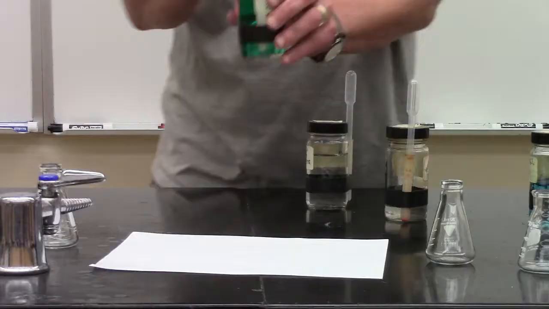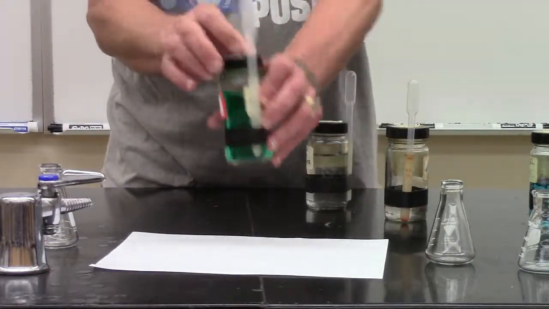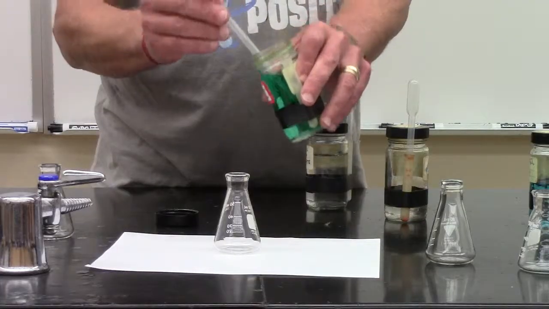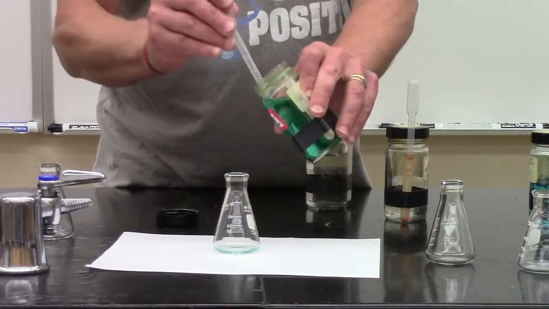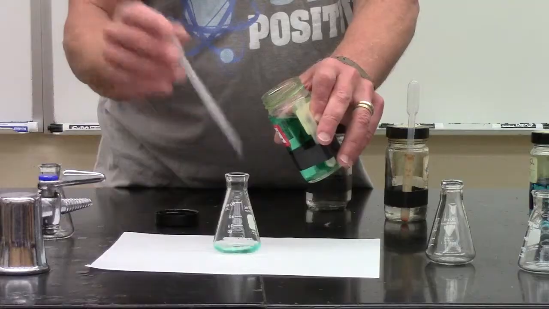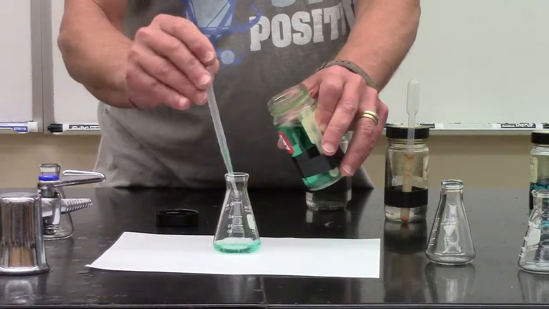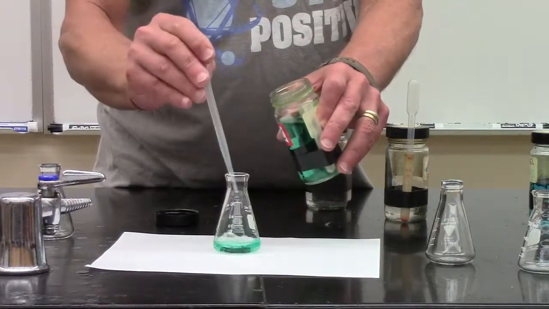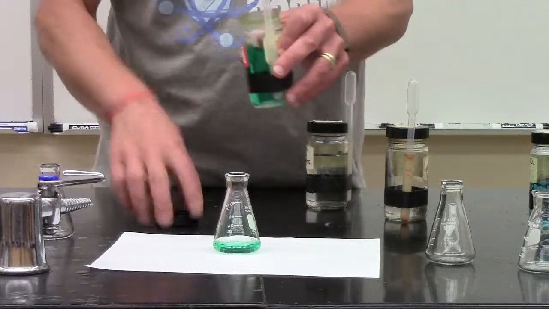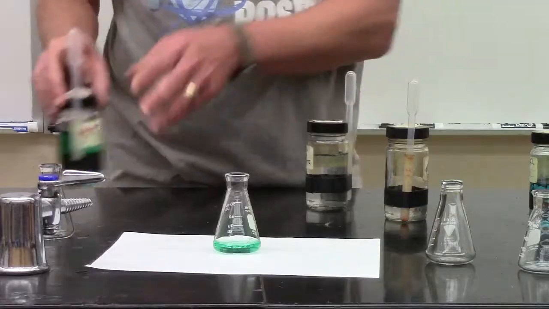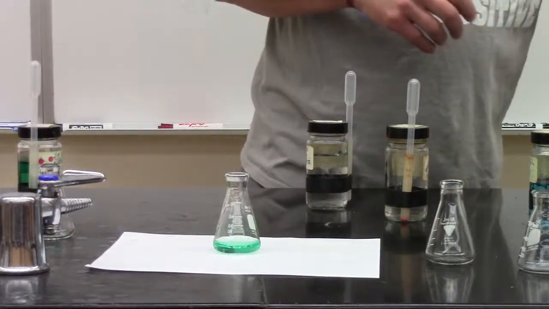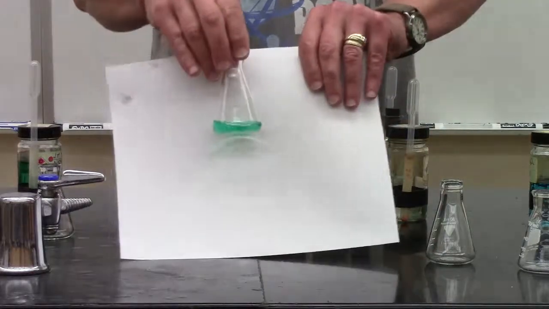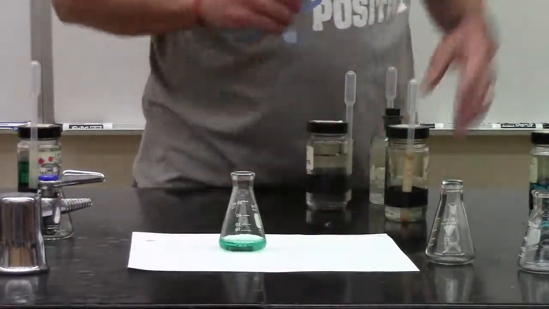Here I have some nickel chloride. As you can see, it's very green. We'll put some in this little beaker here, this little flask. And maybe you don't like green. You can see this is green. Maybe you don't like green.